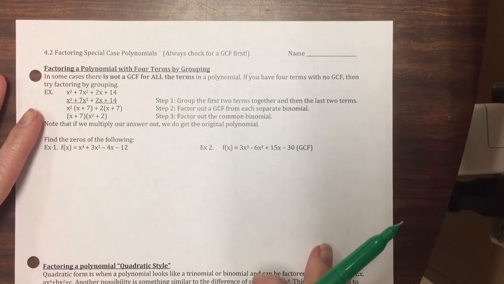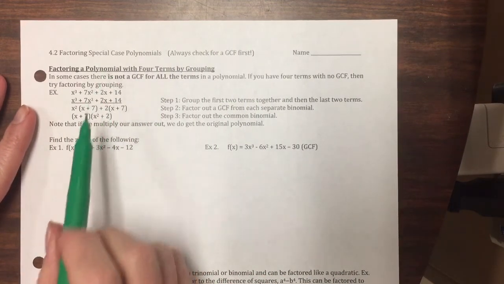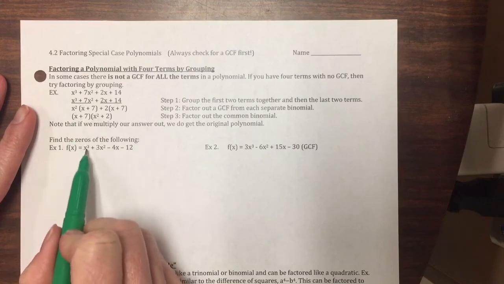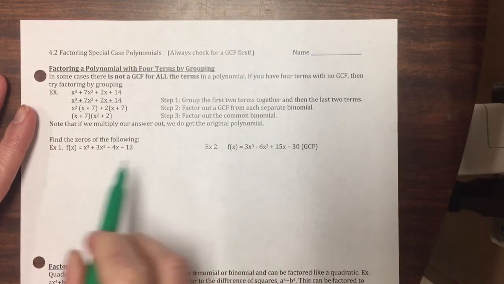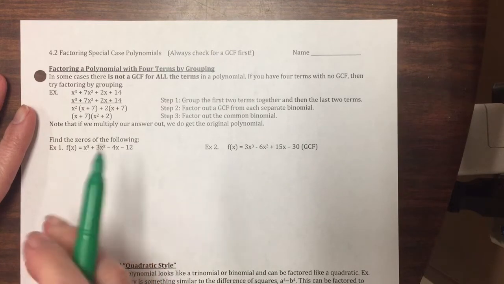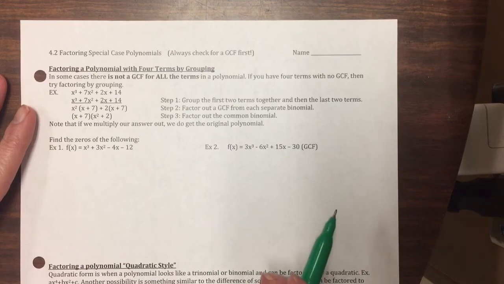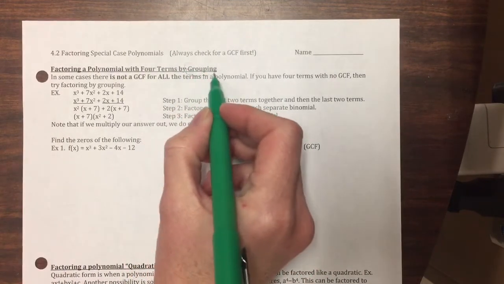So we're going to look at three different methods to factor polynomials. These polynomials will be different than our last section because our exponents will no longer be a 2 for a quadratic equation. We'll have exponents of higher powers such as 3, 4, 5, and 6. So the first method I'd like to talk about is using grouping.